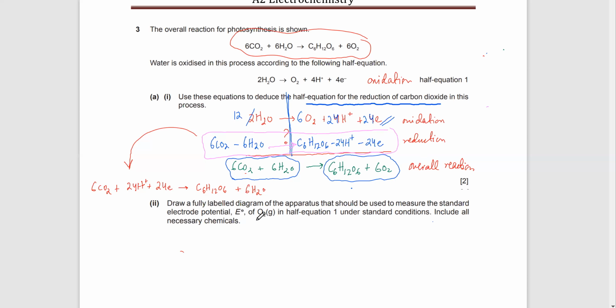The next part is: draw a fully labeled diagram of the apparatus that should be used to measure the standard electrode potential E naught of the oxygen in half equation 1, this one. So he's asking, how would you measure the standard electrode potential E naught of this equation and include all necessary chemicals? So it's this reaction that we are talking about.